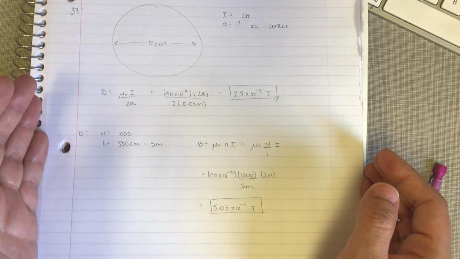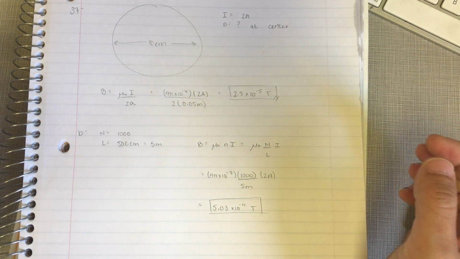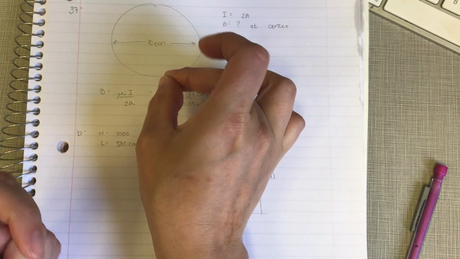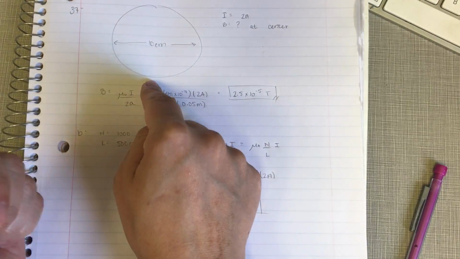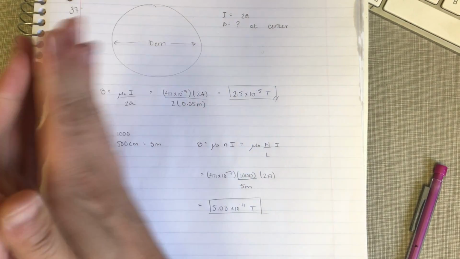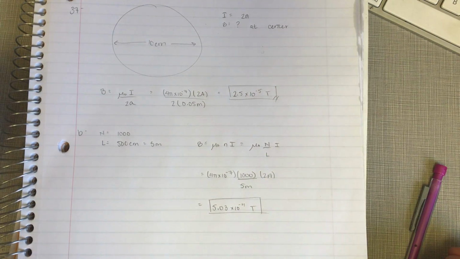So by spreading it out, you're spreading out the field basically. All of that concentration that would have been at the center of the loop, had you been able to smush 1,000 turns into the same area as this one, good luck, is now spread out over a much larger distance. So that's all.